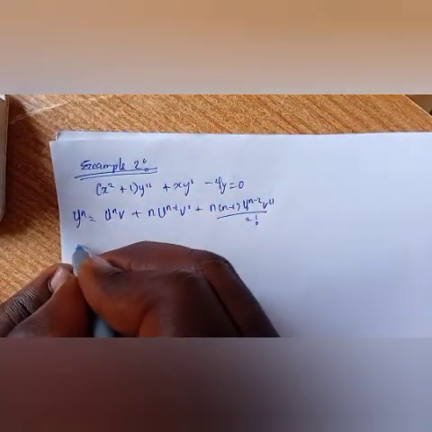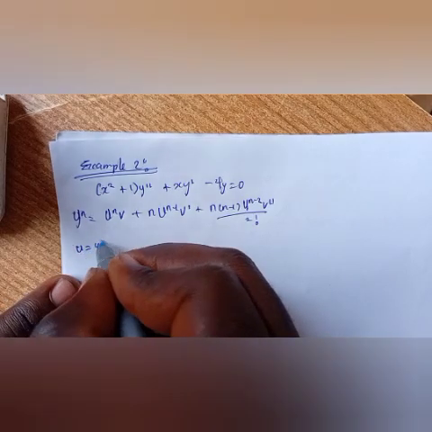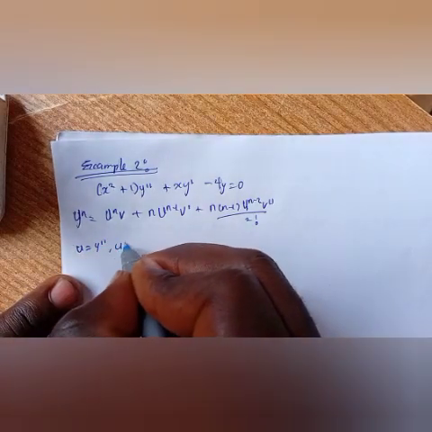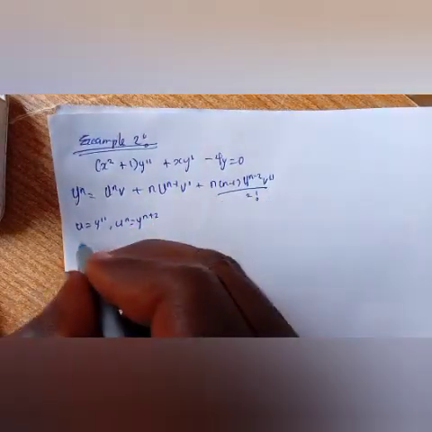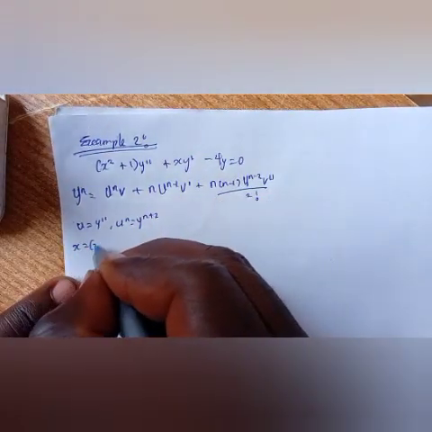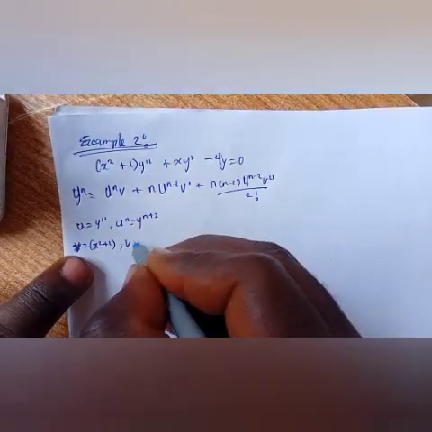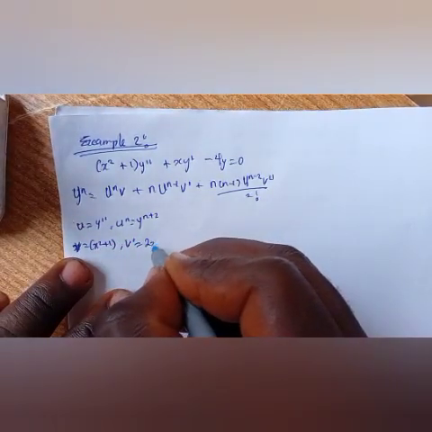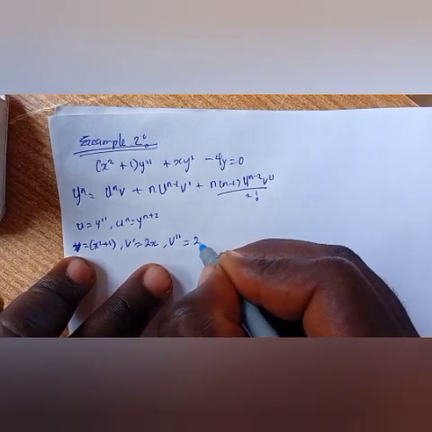From this first expression here, we're going to have our u equals y prime, then u_n equals y_(n+2). My v equals x squared plus 1, then v_1 equals 2x, then v_2 equals just 2.